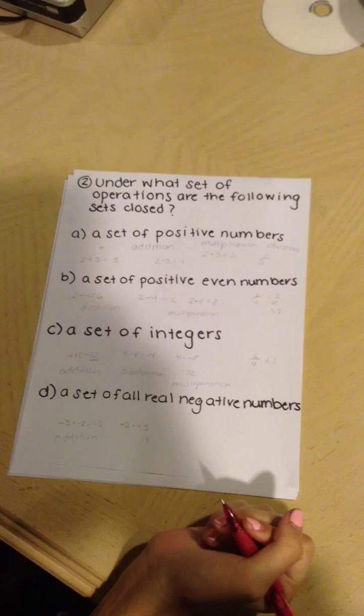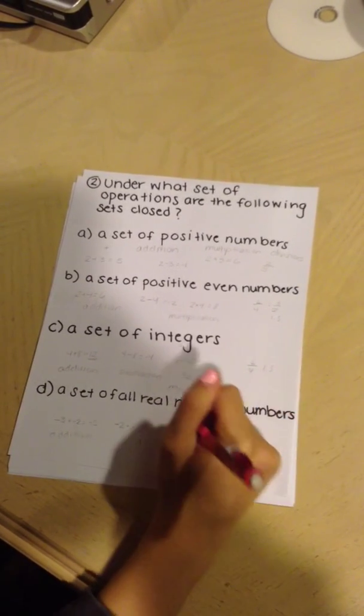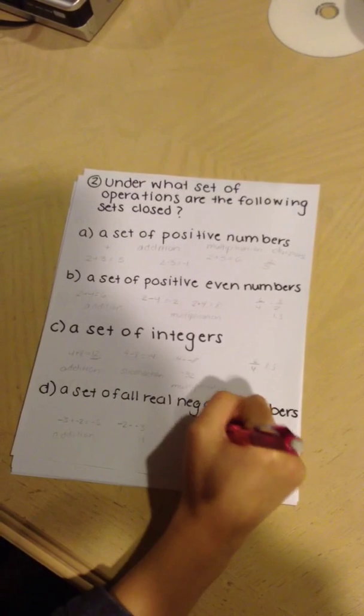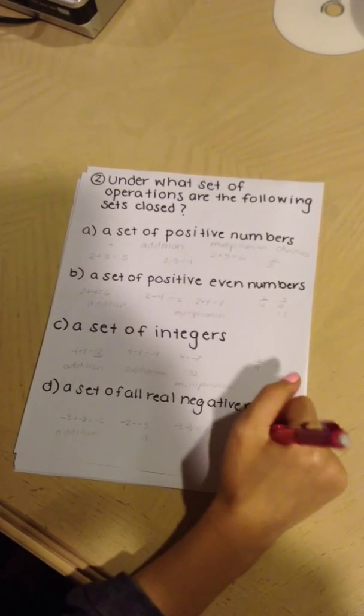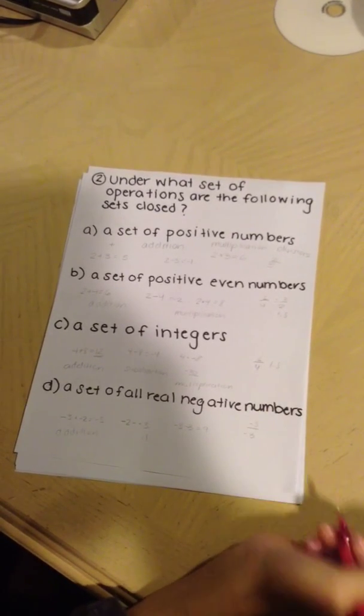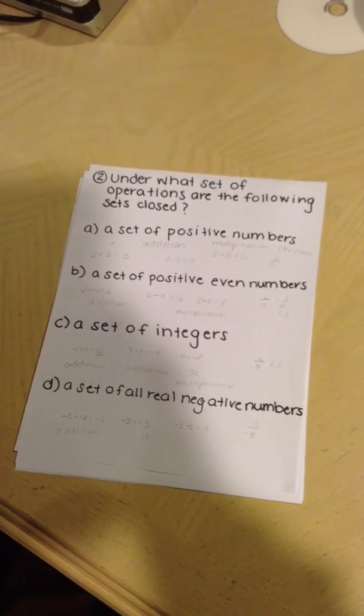So it's not included. For multiplication, two negatives, when you multiply them together, you're going to get a positive. So that's not included. And the same thing with division. If you divide negative by negative, you're going to get a positive. So the only one included is addition for that one.